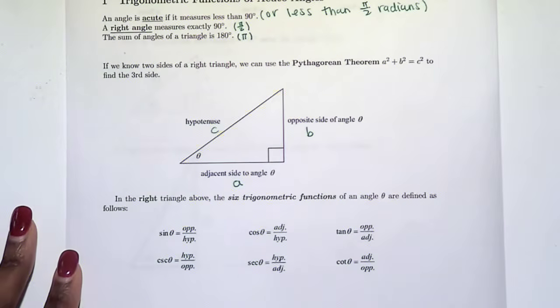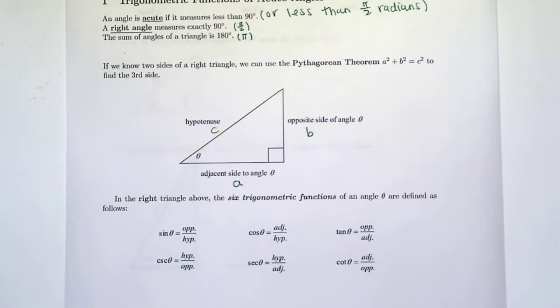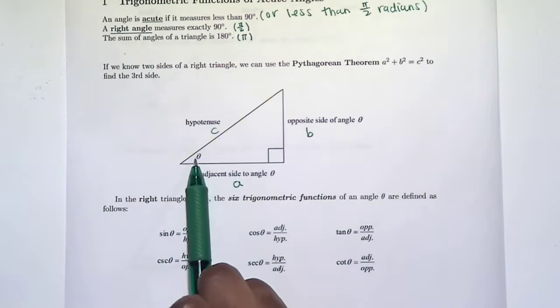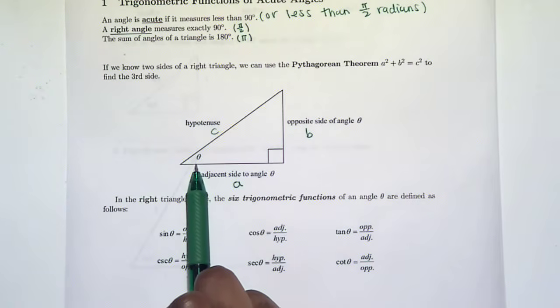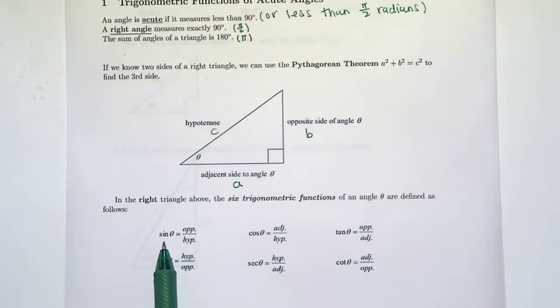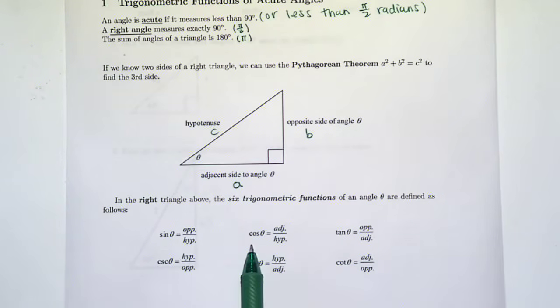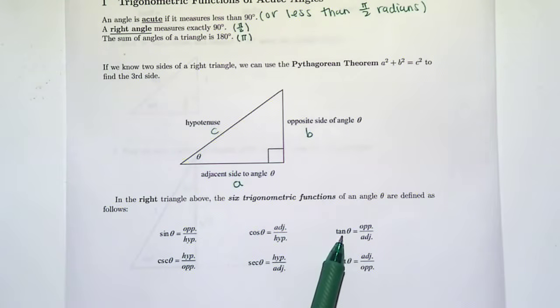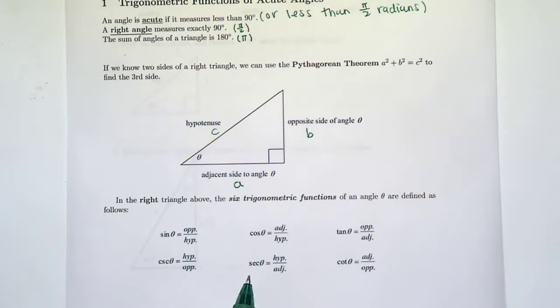All right, so in our class, we're going to be talking about 6 trig functions, and we can use right triangles to define them. If we're talking about a particular angle inside of our triangle, we can talk about sine theta, cosine theta, tangent theta, cosecant theta, secant theta, and cotangent theta. These are our 6 trig functions.